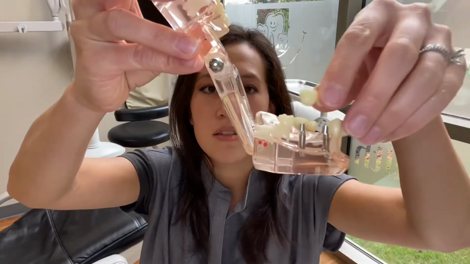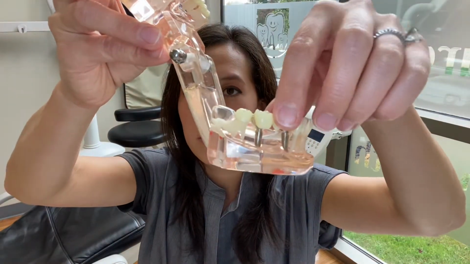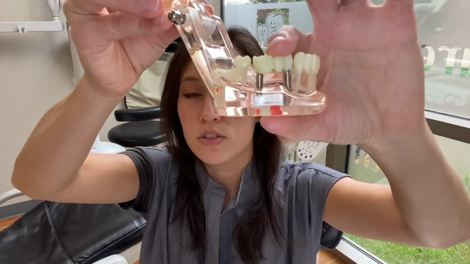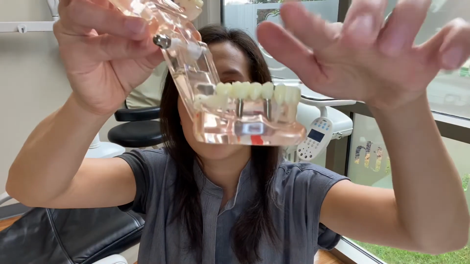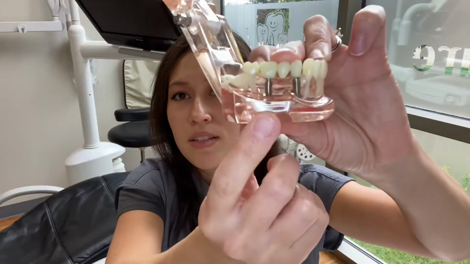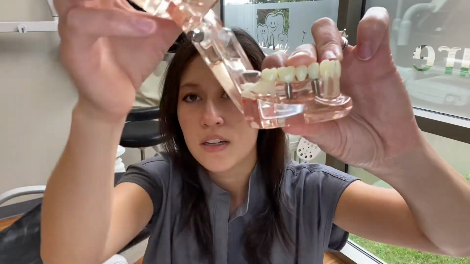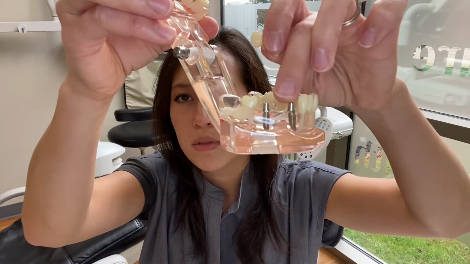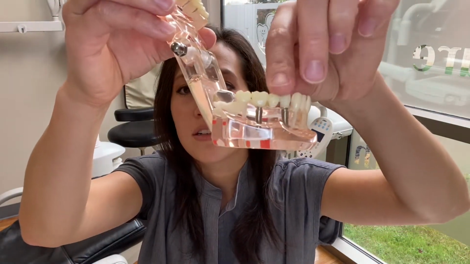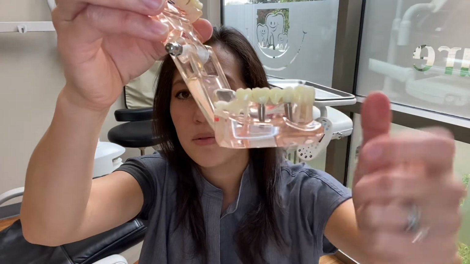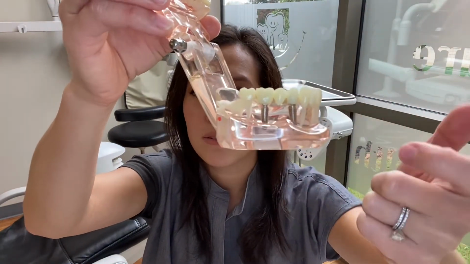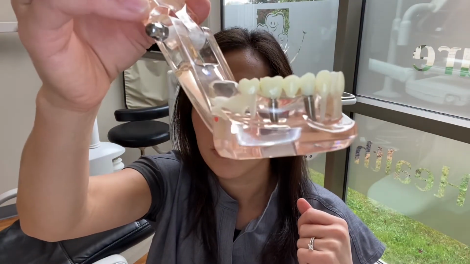So in this case, this is an implant bridge where there's three missing teeth. There's two implants that are placed, one here and here. There's two abutments on each of the implants to connect to the bridge here. So in that way, we're able to replace three missing teeth in a row. So that is one example.